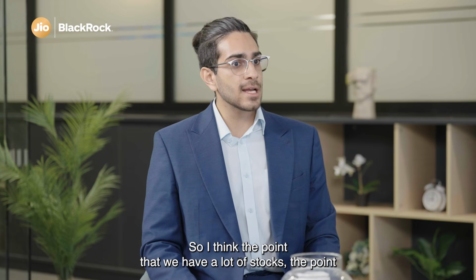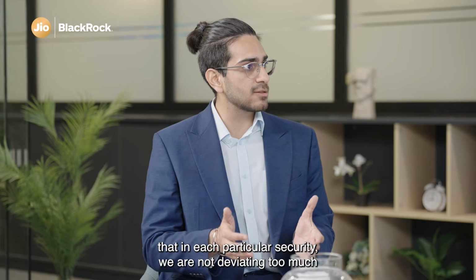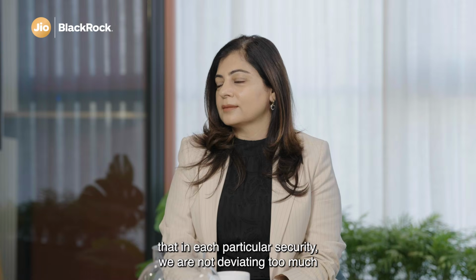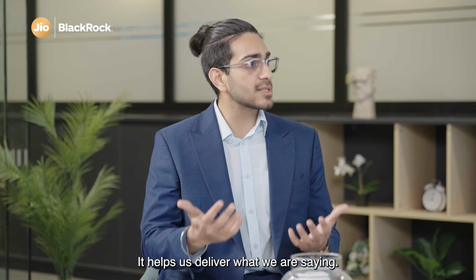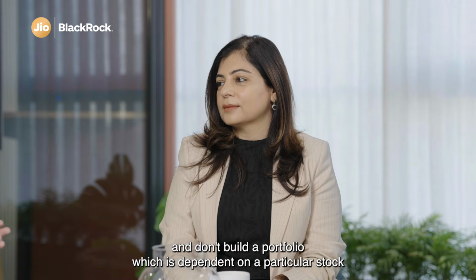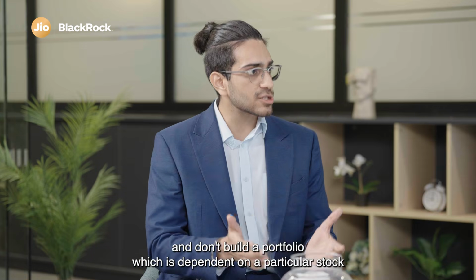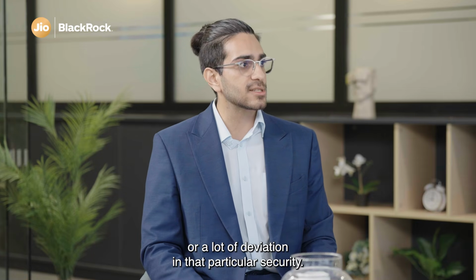So having a lot of stocks, and not deviating too much in each security, helps us deliver what we are saying: capture small alpha across a large number of stocks, and not build a portfolio dependent on a particular stock, sector or factor by putting a lot of risk or deviation in that security.